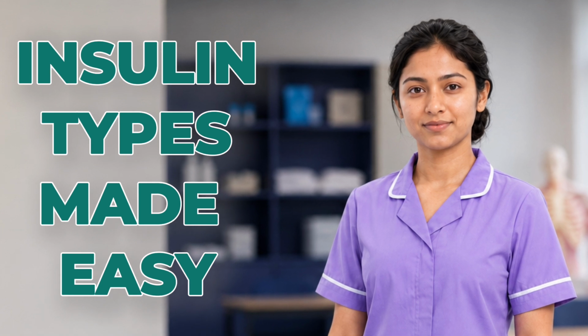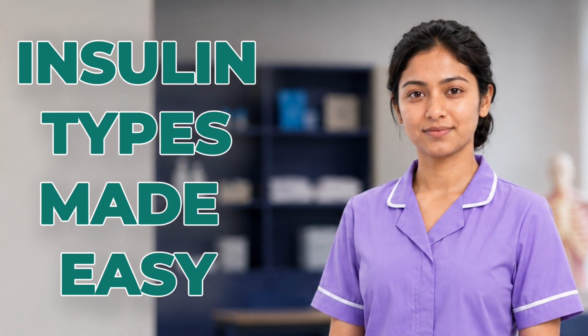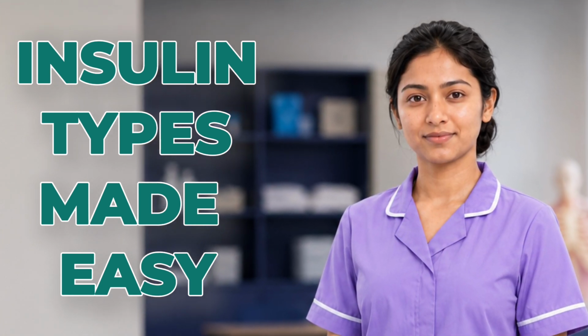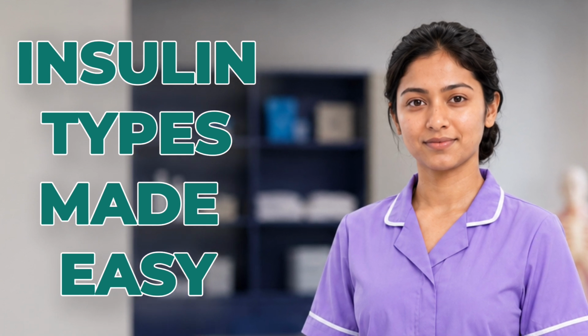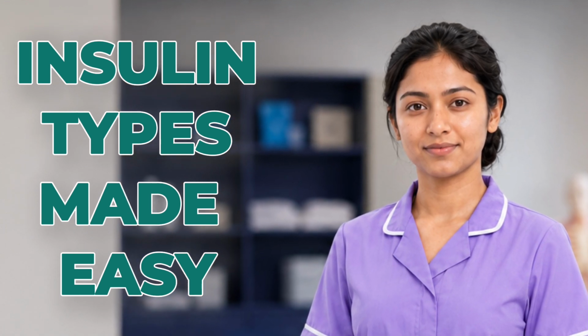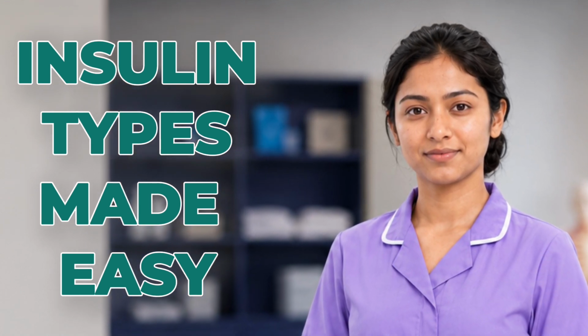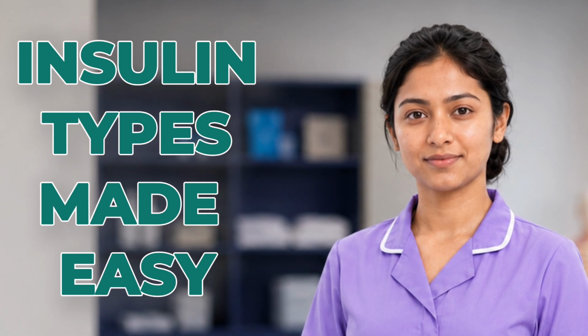By the end of this lesson, you will understand every major type of insulin, when each one works, and exactly what you need to watch for as a nurse. This is high yield for your exam, your test paper, and your very first day on a medical ward.